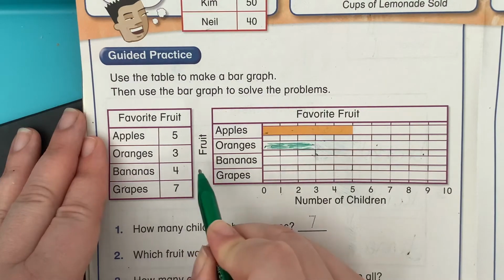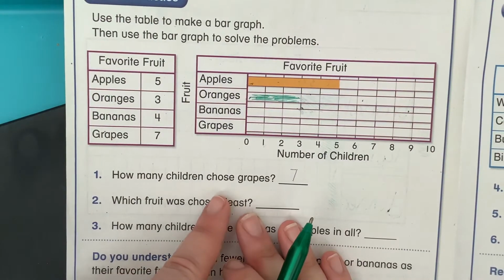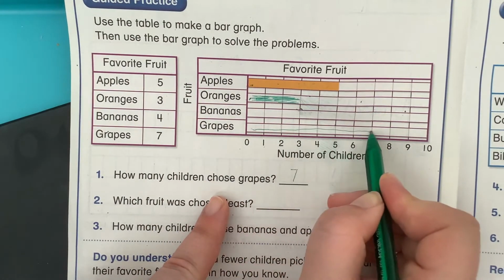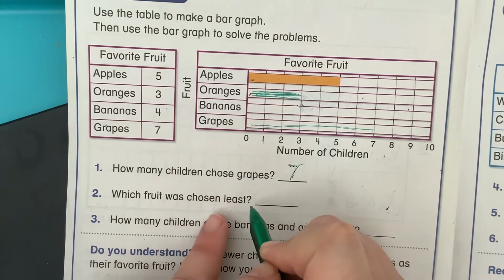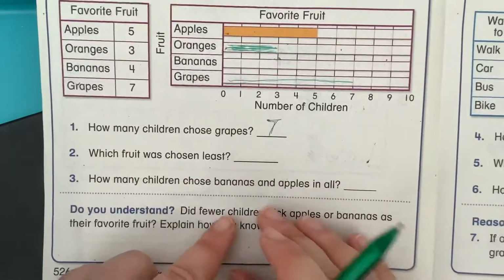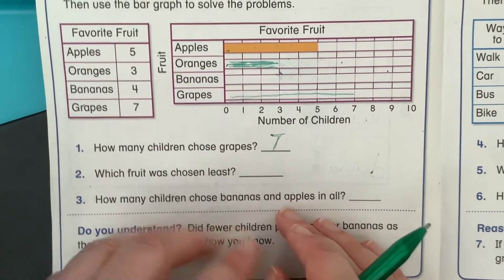Then go for bananas, 4, grapes, 7. And then it says how many children chose grapes. Well, you can look here, or you could have looked at where you drew all the way to 7 and said that there were 7. Which fruit was chosen least? The line that's the shortest. How many children chose bananas and apples in all? Oh, interesting. So it's just asking for bananas and apples.